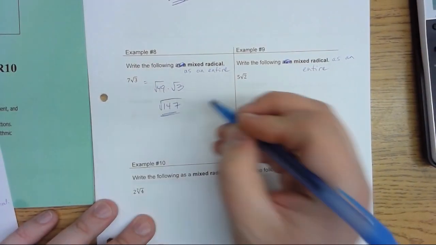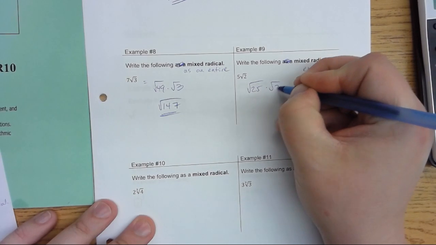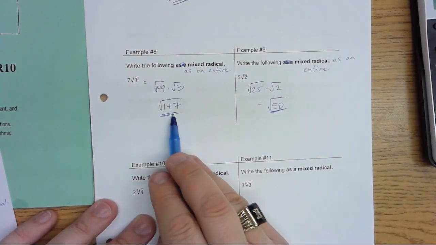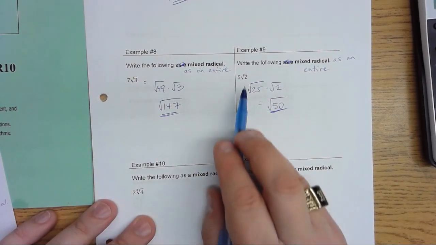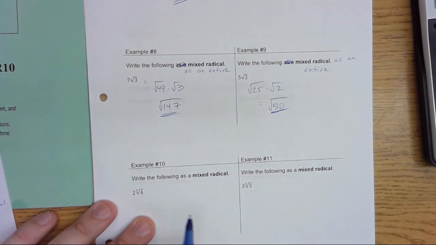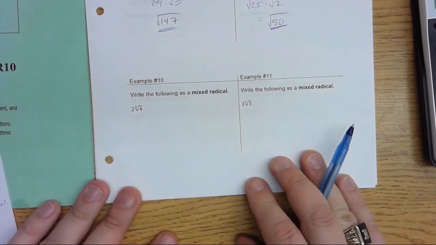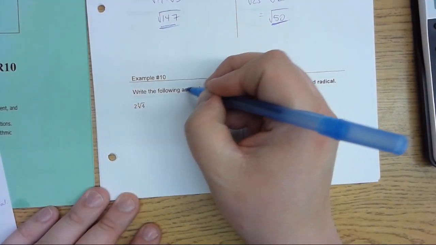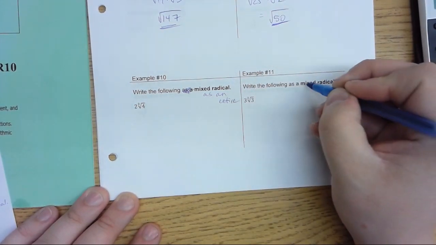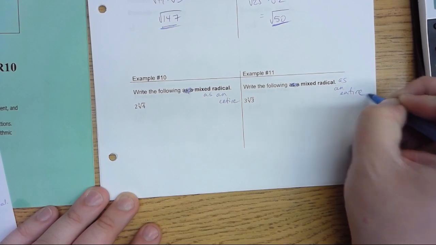And for this one, 5 root 2 is like saying the root of 25 times the root of 2, which is the root of 50. So notice these simplify to those, but those are mixed radicals, and these guys are entire radicals. Depending on your situation, sometimes you want one thing, sometimes you might want the other. All right, example 10, again, fix the instructions, write the following mixed radical as an entire. Sorry, bit of a typo there.